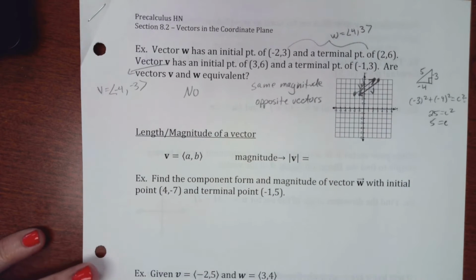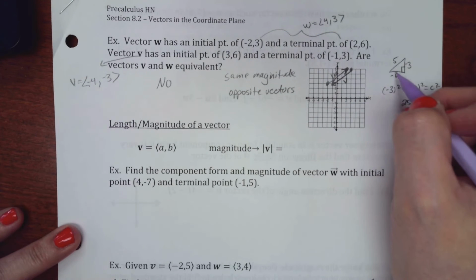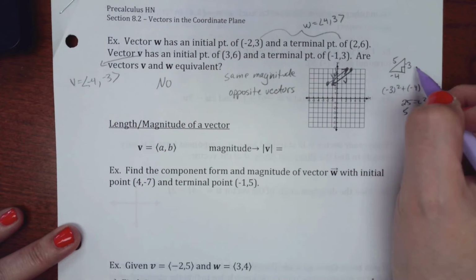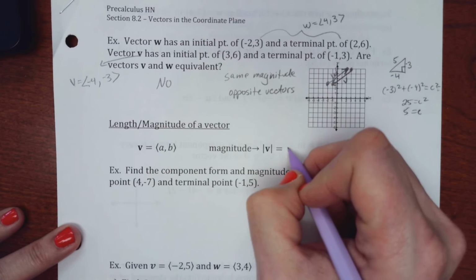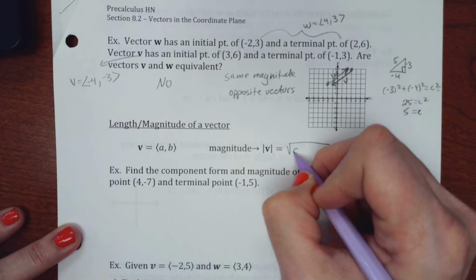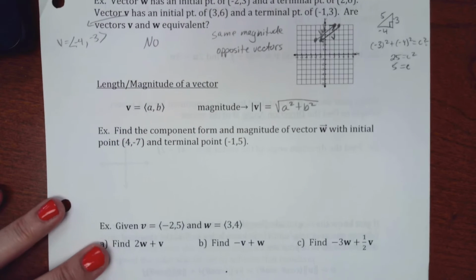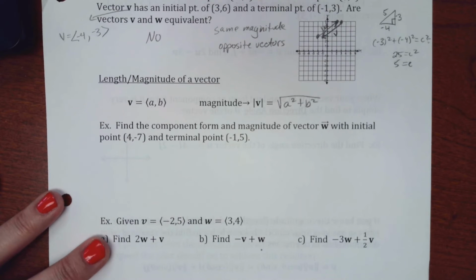All right, so that brings us to our formula for the magnitude. It's like the Pythagorean theorem. If you know the x component and the y component, you basically square them, add them up, and take the square root. So that's our formula for the magnitude. It is the square root of the x and the y component squared added together. Okay, so go ahead and pause the video and see if you can find the component form and the magnitude of this one right here.